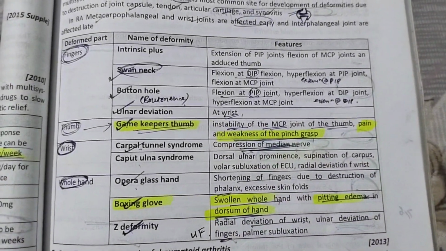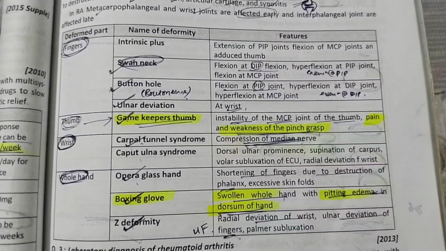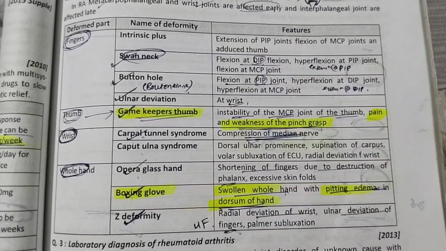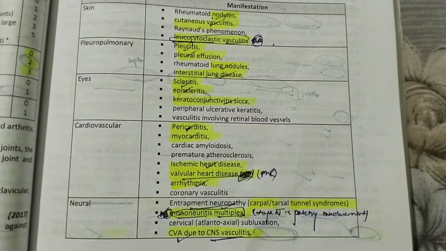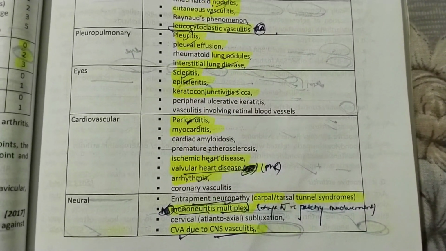So these are the hand deformities that you see in case of rheumatoid arthritis. Now we move on to the extra articular manifestations. So all the systems of your body from top to bottom are involved. सबसे ऊपर में क्या होता है? Brain होता है. So neural system is involved.